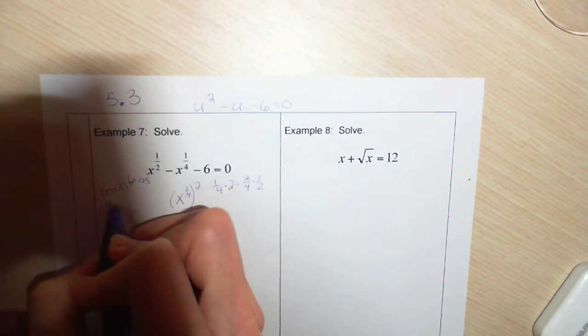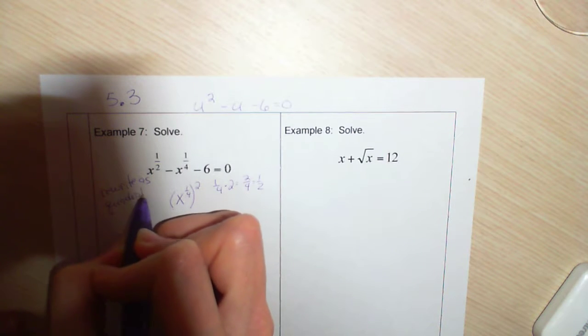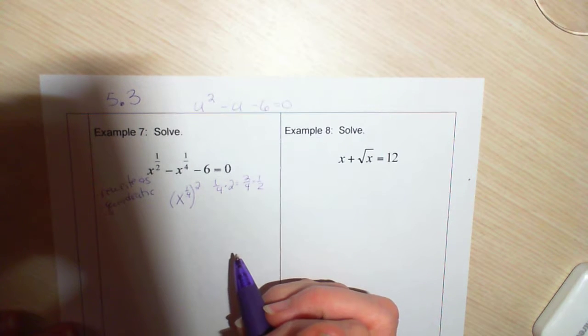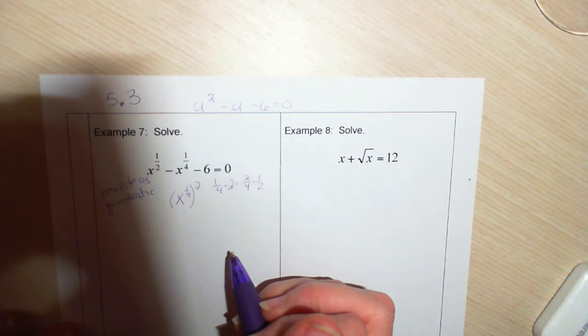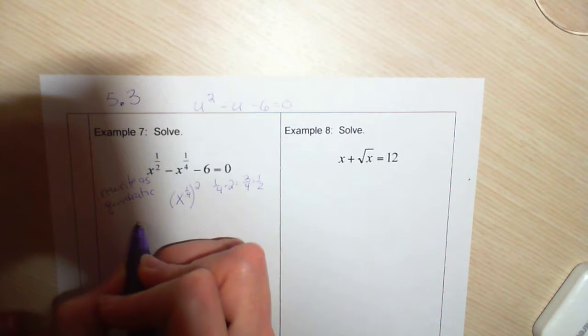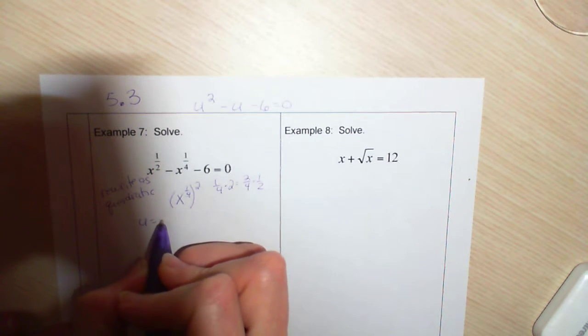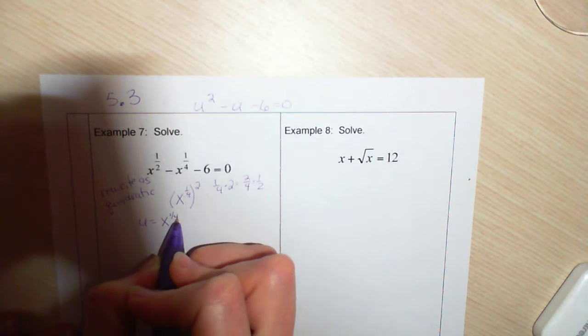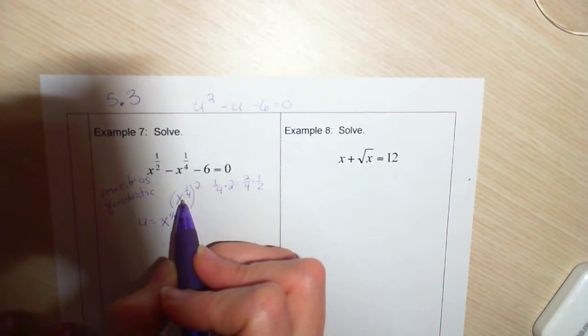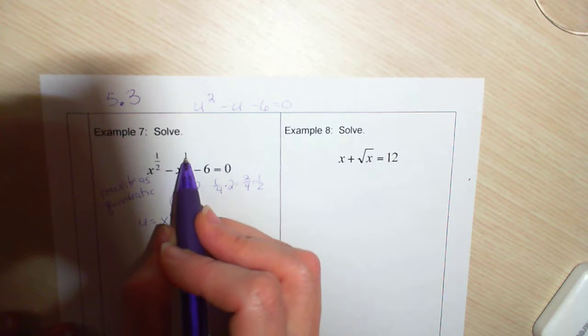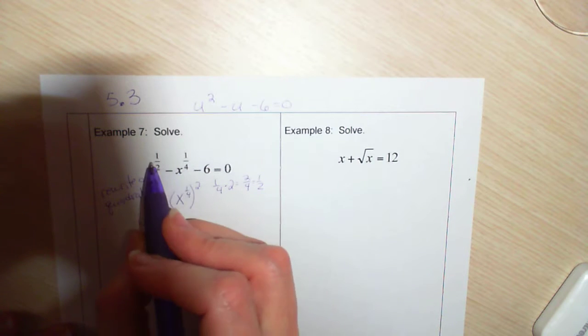I'm just writing rewrite as quadratic. The way we do this is we use u substitution. We're going to let u equal x to the 1/4, the term with the smaller exponent. 1/4 is smaller than 1/2.